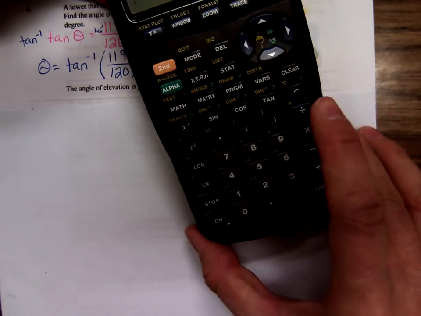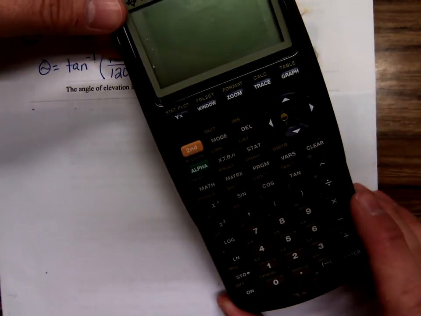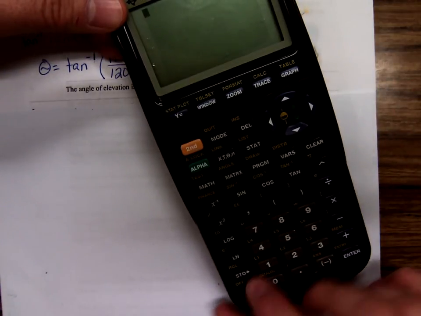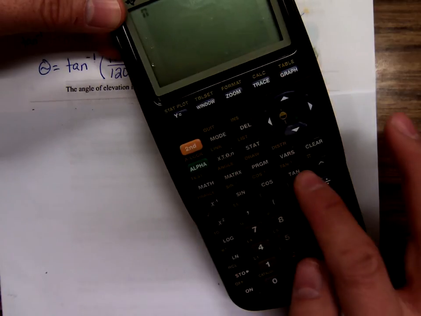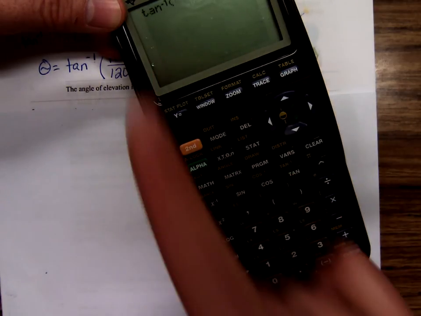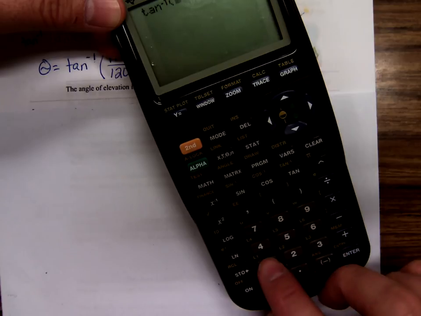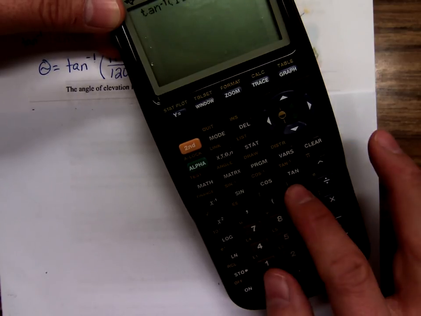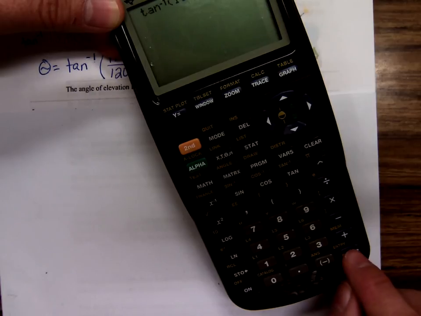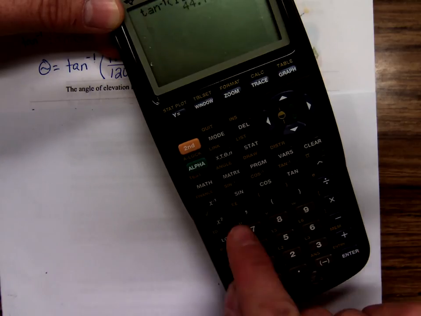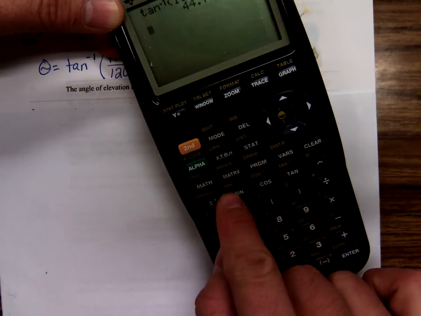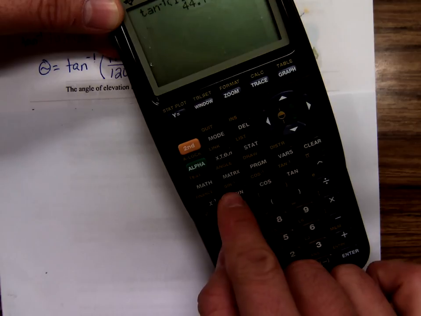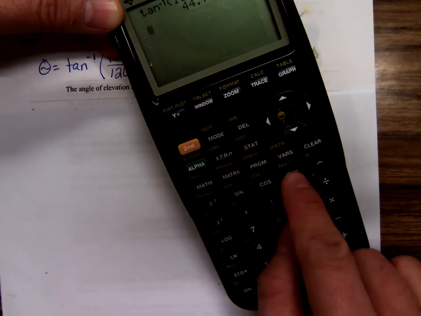That acts as a little tangent with the -1, and then 119 divided by 120. So if you're solving for an angle theta, you have to use the inverse functions: the second sine, second cosine, second tangent.